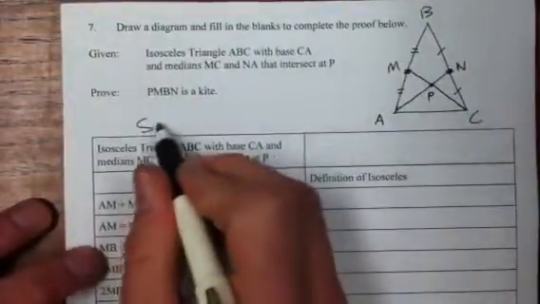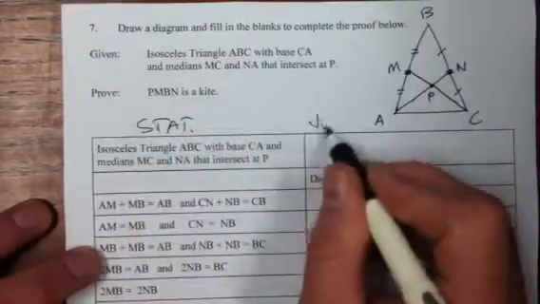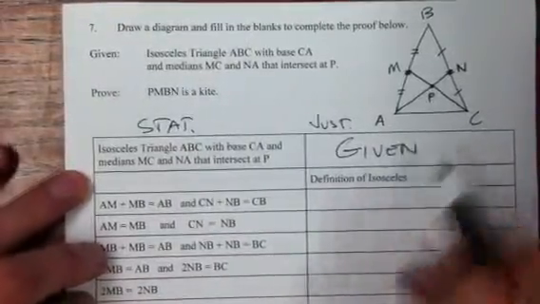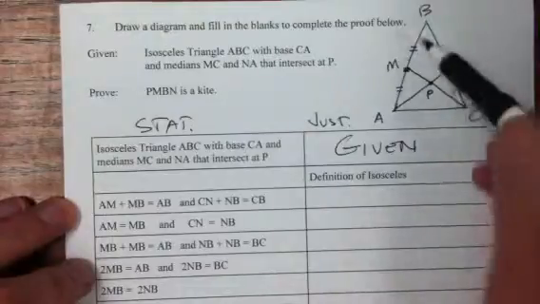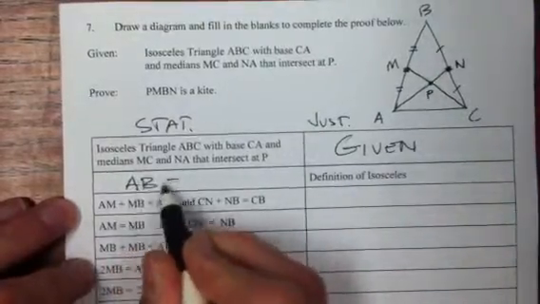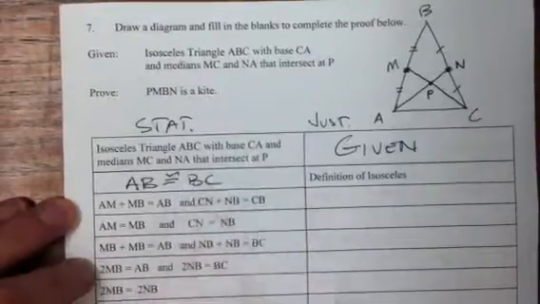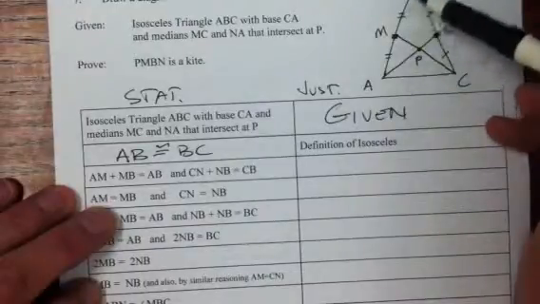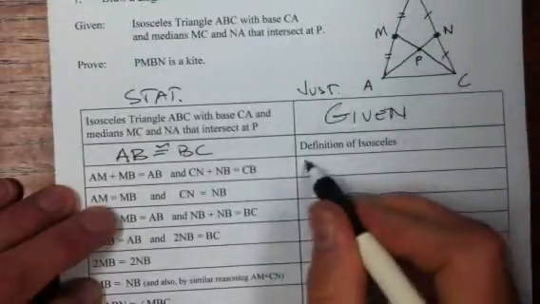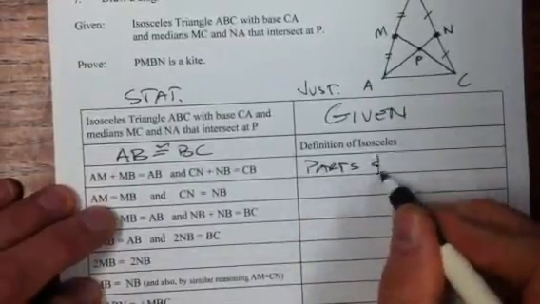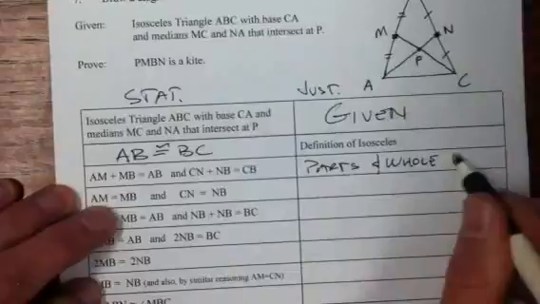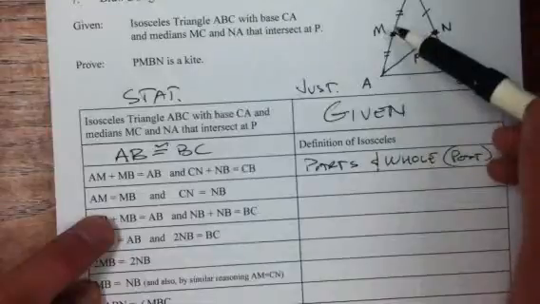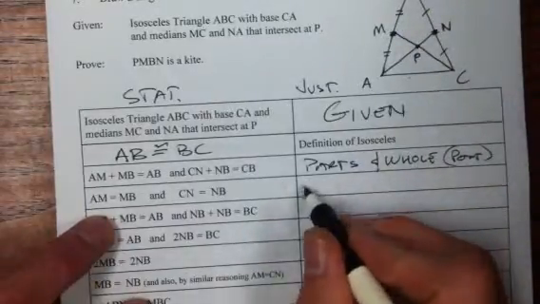Here's the proof. Here are the statements. Here are the justifications. I left that out. There, that's a given. I'm not going to waste time with that. Then the definition of isosceles is that AB is congruent to BC. That's pretty much an easy layup. Here, what tells me that AM plus MB equals AB? These two parts make the whole. Parts and whole postulate. And then what tells me that AM is equal to MB? Well, that's the definition of median.